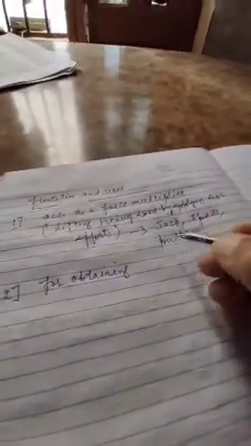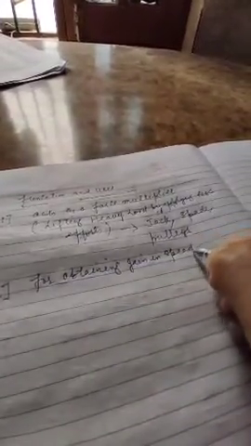Now the second one is for obtaining gain in speed, means increase the distance and speed.